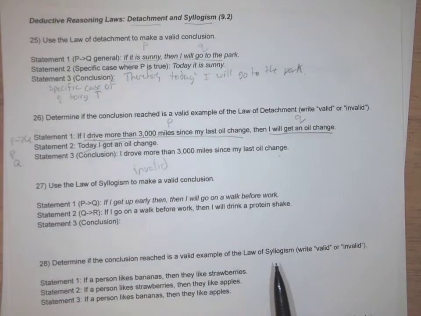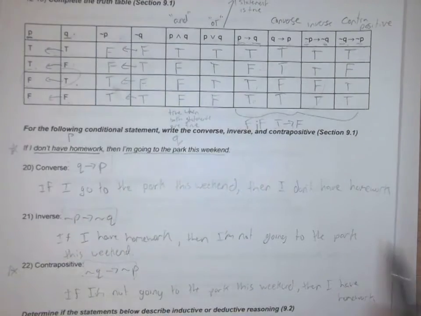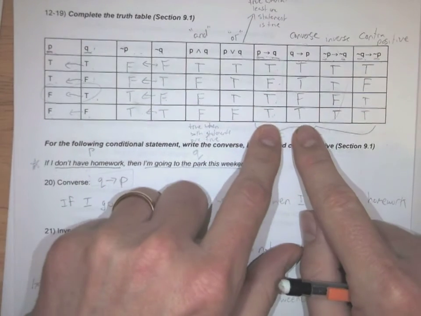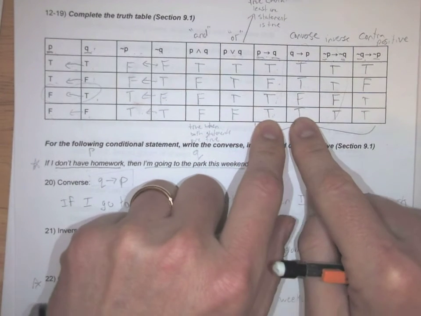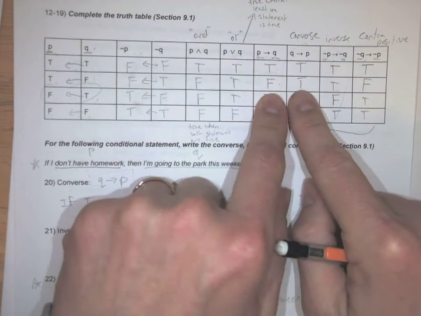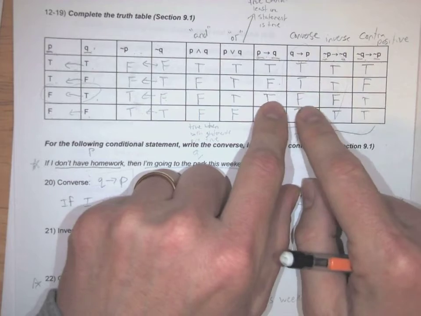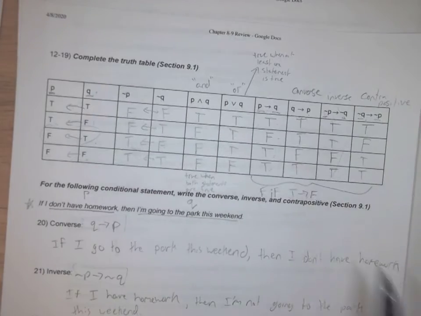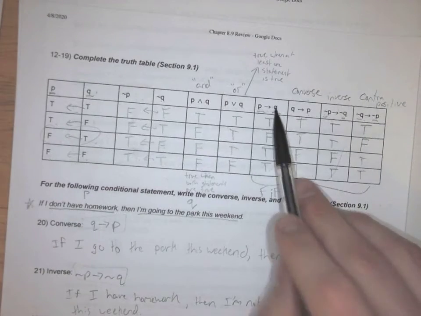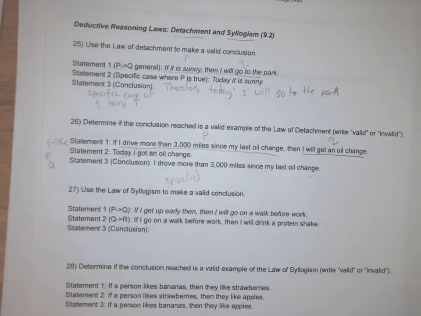You can tell that because if you look at the truth table for the two, the truth table for the original statement and the converse, they don't match. They don't always match, right? Notice these don't match and these don't match. So you can't say that these are equivalent statements because their truth tables don't match.